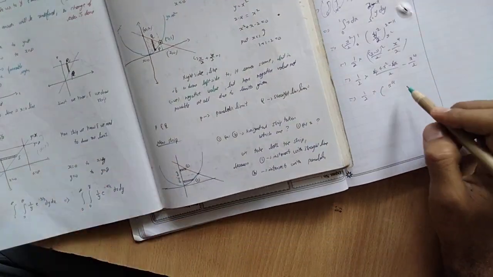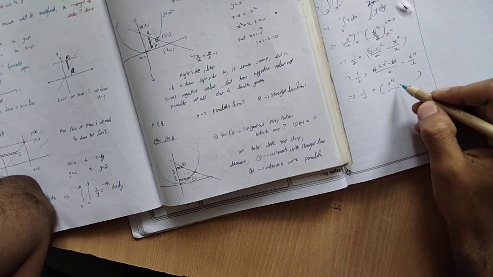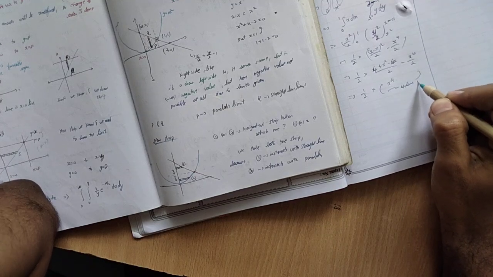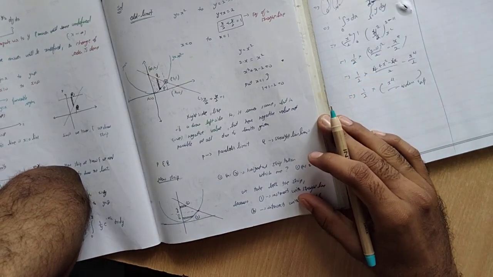See, suppose if you did it like this, definitely it would come earlier, but we don't know the value of x. It means we are just finding the equation.